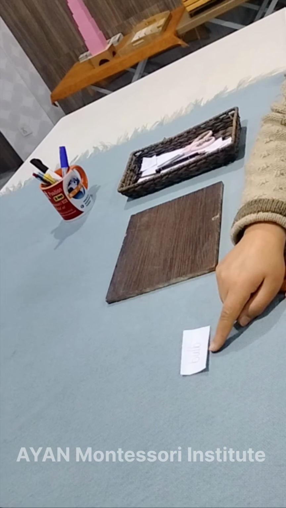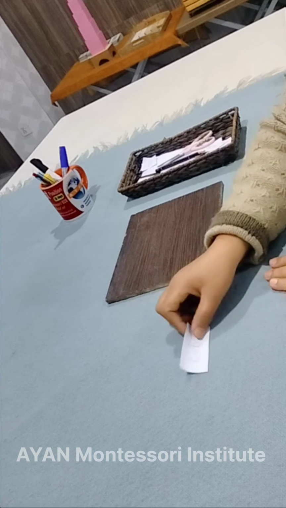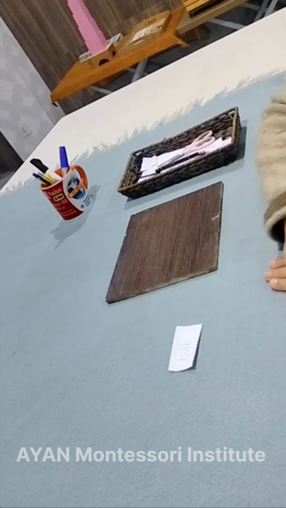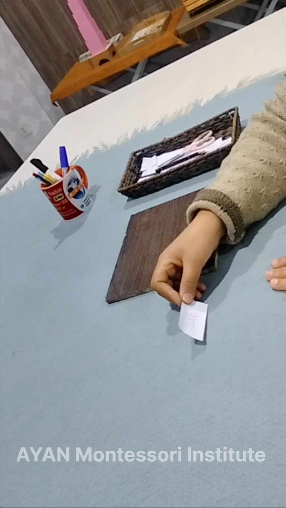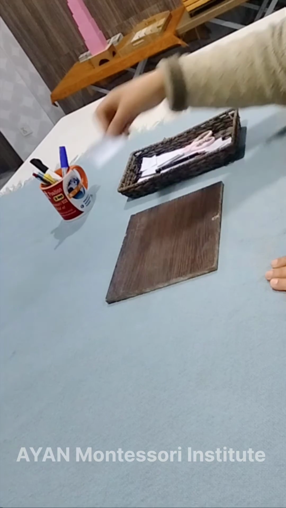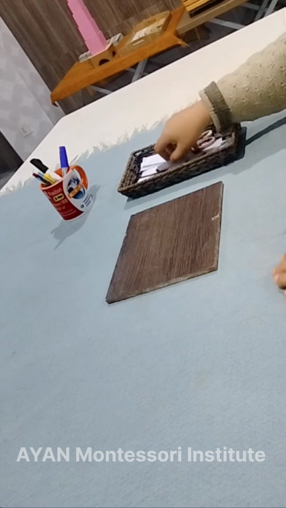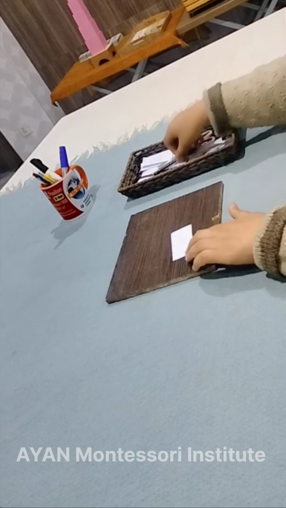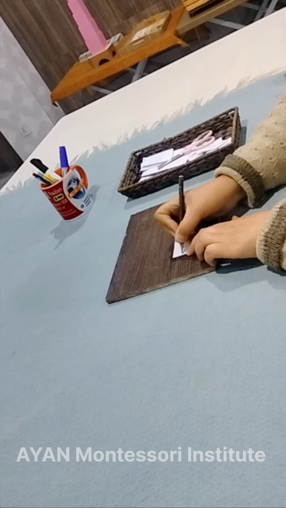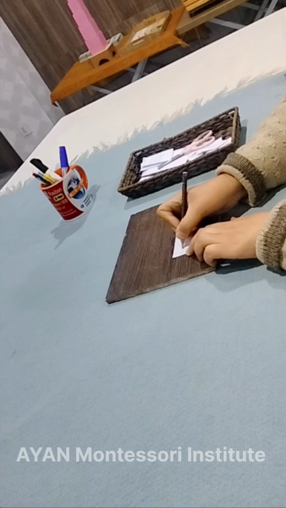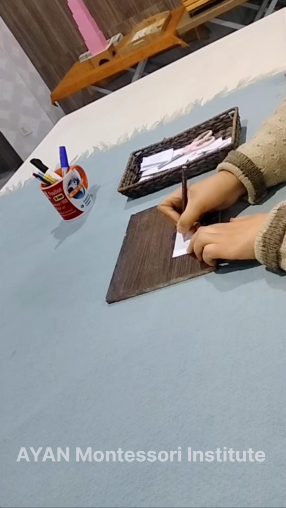The child will read it, bulb. Can you show me bulb in this room? The child will point out the bulb anywhere in this room. He will point out with his arm, and then you will say to the child, okay, nice. Then you are going to write the name of another object. At one time you can do it with 3 objects.